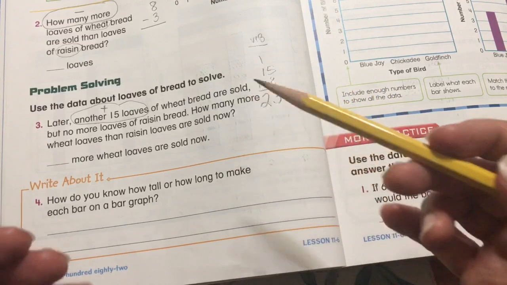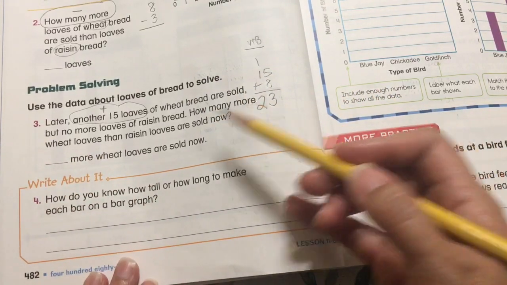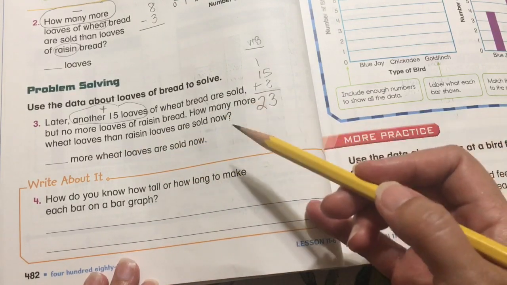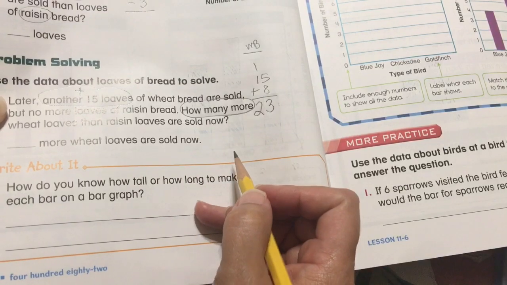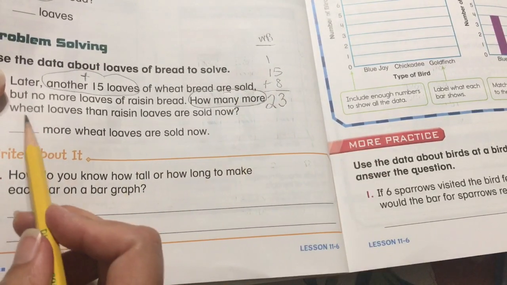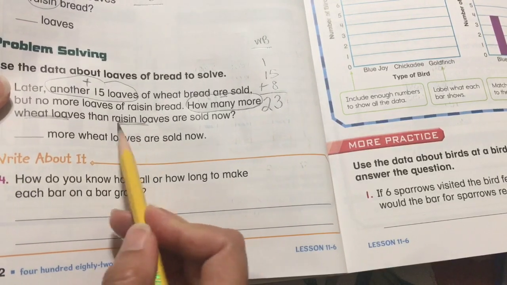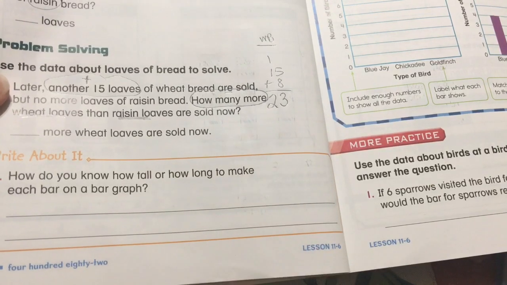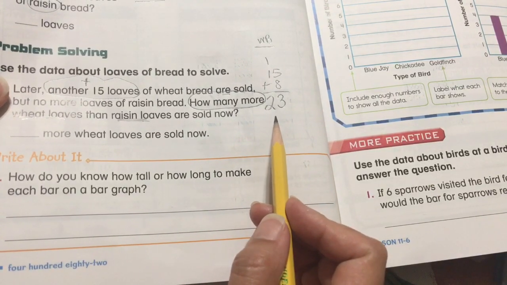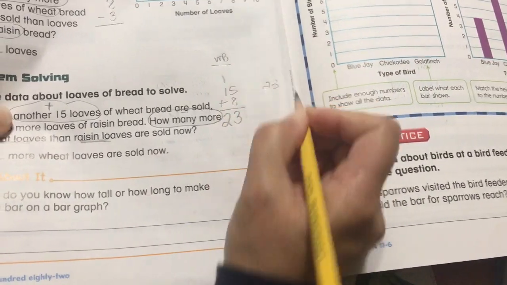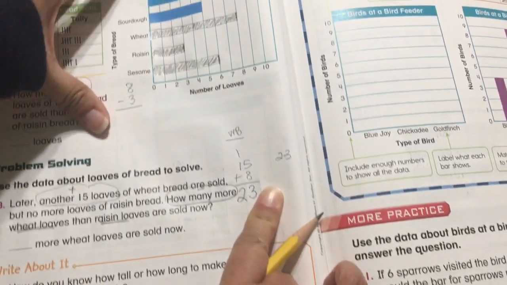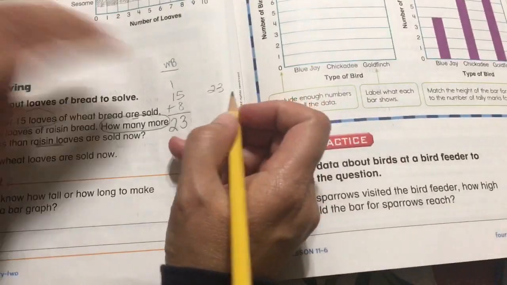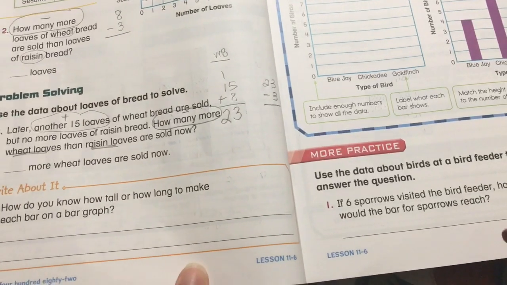Now, the second part of the problem. How many more wheat loaves than raisin loaves are sold now? Okay, so here we go again. We have how many more? How many more means subtract. Now we're going to take our new number of wheat loaves and we're going to subtract with the original number of raisin loaves, and we will find our answer. So here we have our wheat loaves, and we're going to subtract the known raisin loaves, which is 3. And you will do the rest, okay?